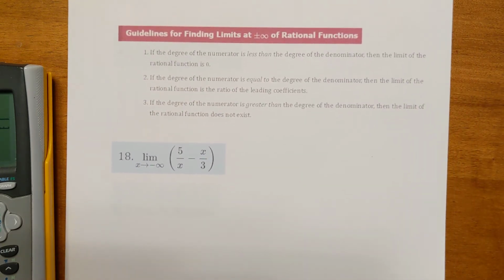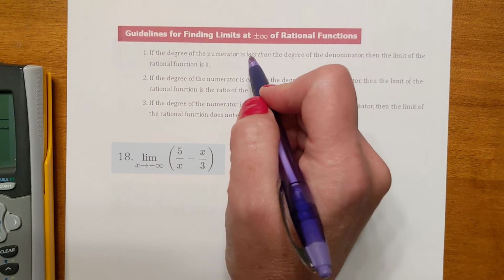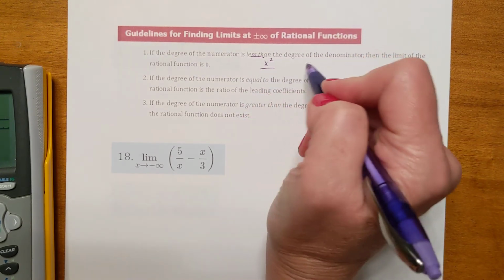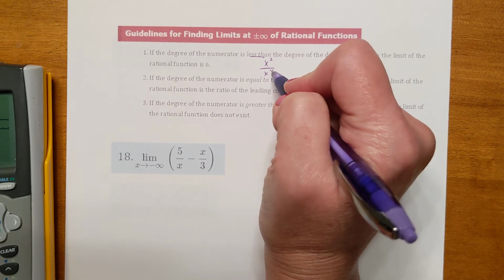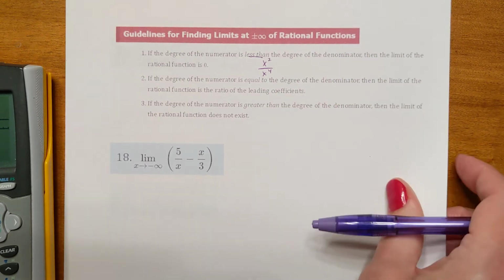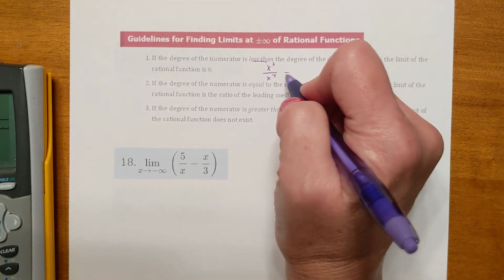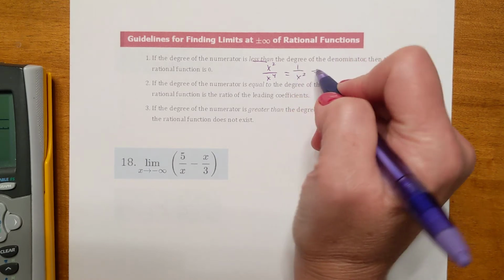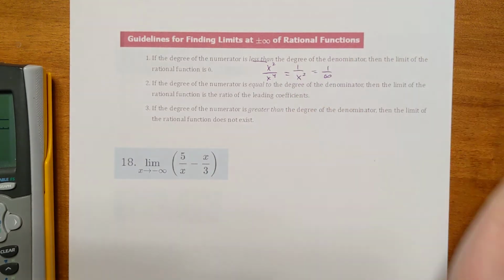All right, so here are the guidelines for finding limits at plus and minus infinity of rational functions. If the degree of the numerator is less than the degree of the denominator, then the limit of the rational function is 0. If the bottom is much bigger than the top, things cancel out, and you'd have something like 1 over x squared. As x goes to infinity, x squared is still going to infinity, so 1 divided by infinity is 0.